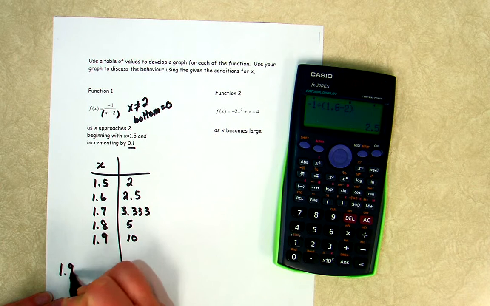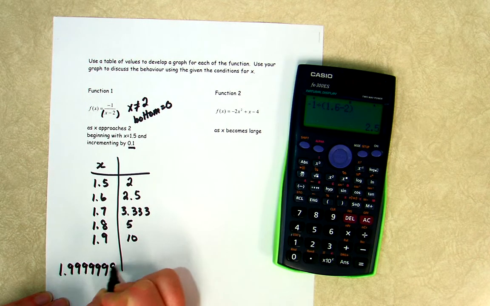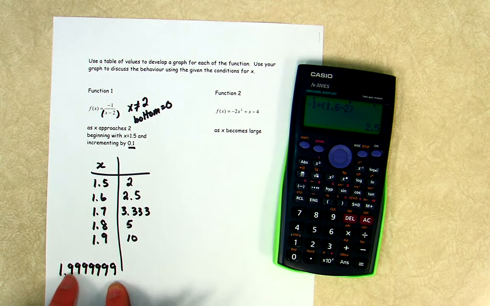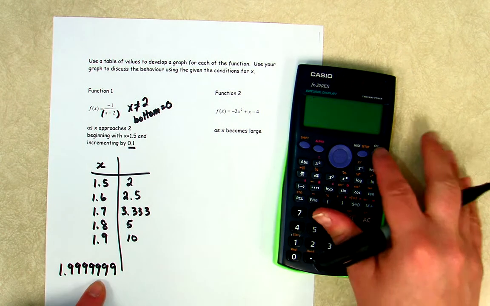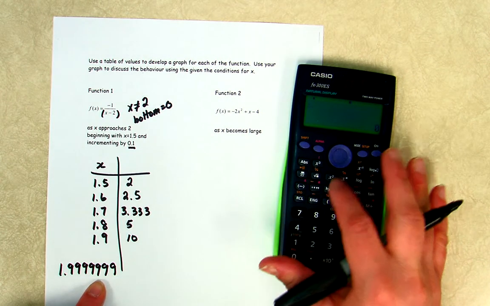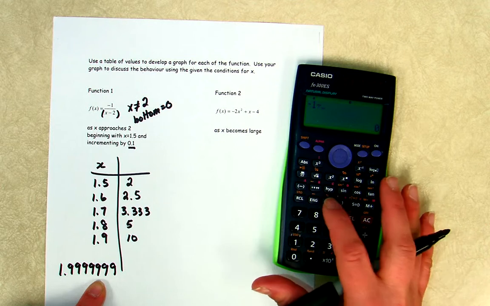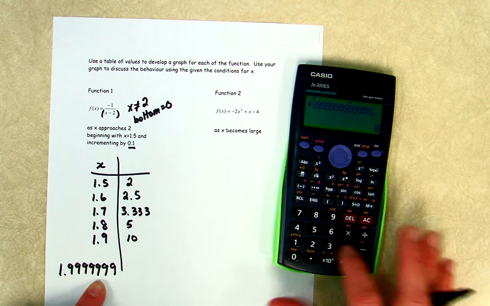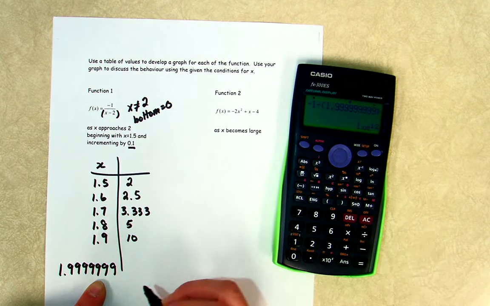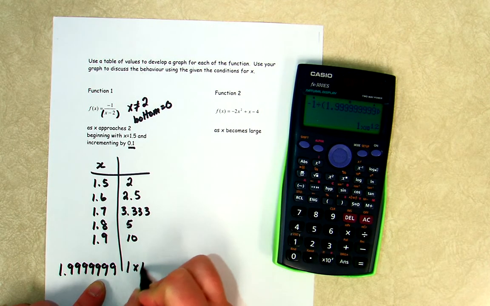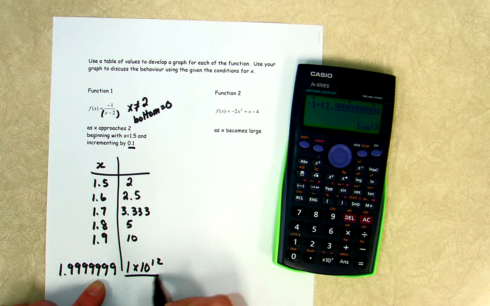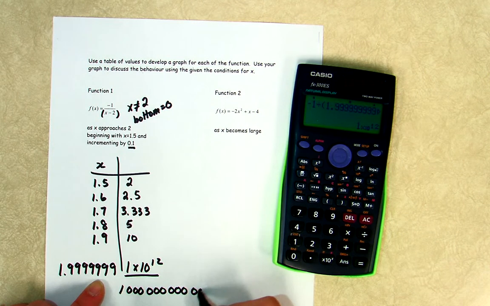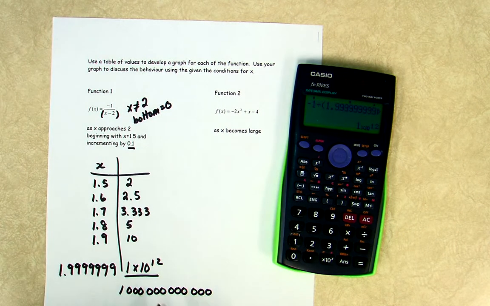So to try and figure out exactly what's happening, I'm going to put it in my calculator with as many 9s as I can after the decimal place. So I'm going to do negative 1 divided by bracket 1.9999999. Just get as many as you can in there. Subtract 2, close the bracket, and in my calculator I get 1 times 10 to the 12th. So this is scientific notation, so it means there would be 12 zeros after my 10. So the important thing here is it's huge.